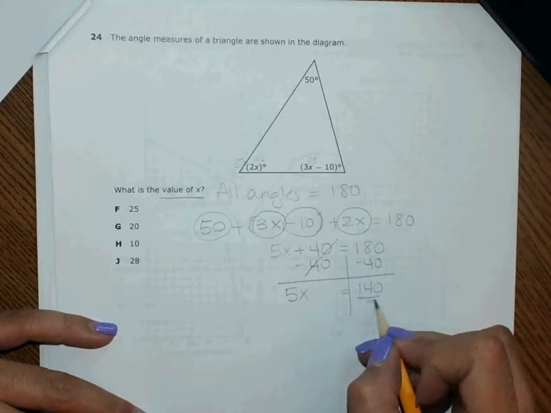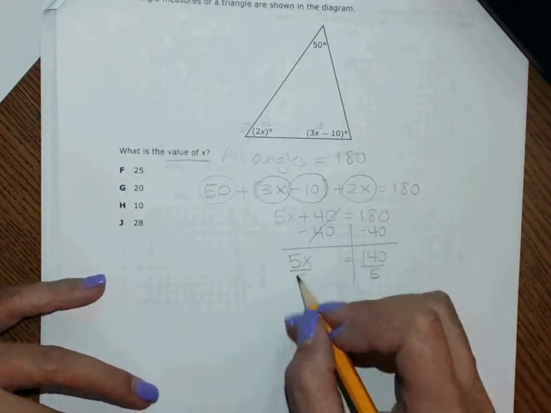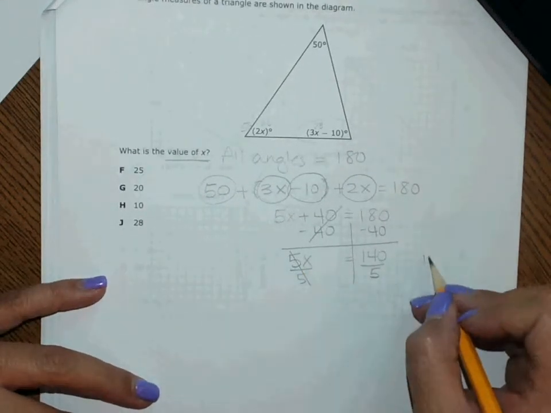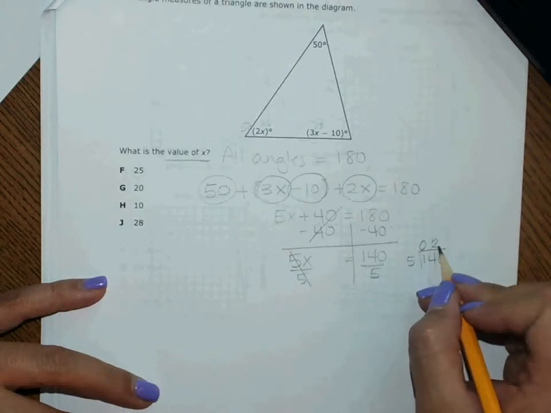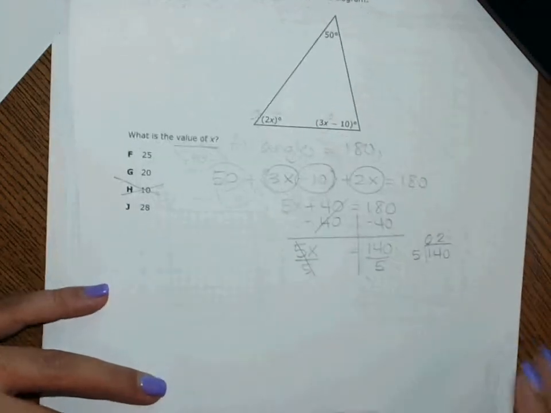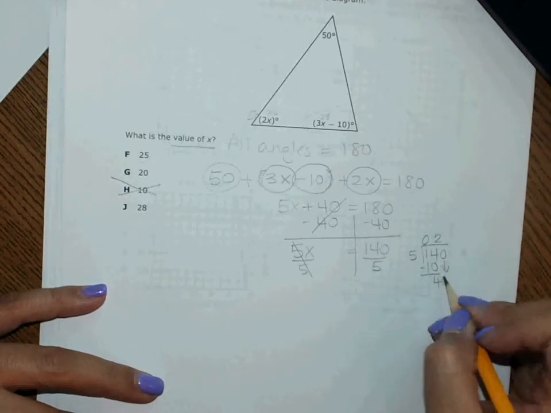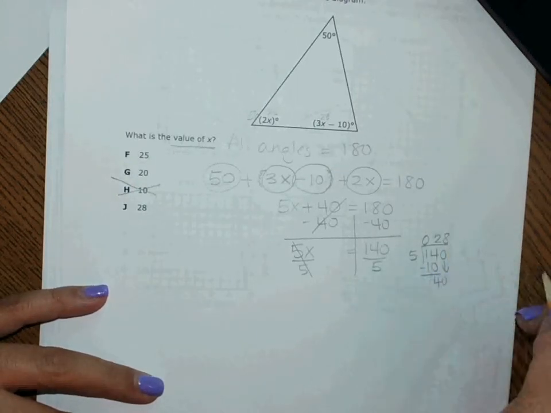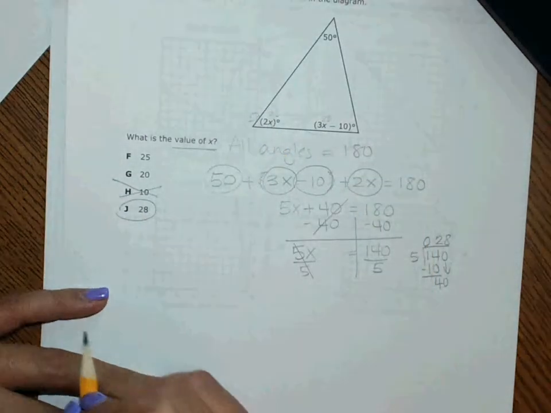Last step is to divide by 5. Remember, you're always dividing by whatever the x is attached to. And then I can pull over. 5 goes into 1 0 times. 5 into 14 is twice. So automatically I know this is not the right answer. That's 10. That's 4. And 5 into 40 is 8 times. So that means 28 has to be the number that I can plug in for each of these x values.